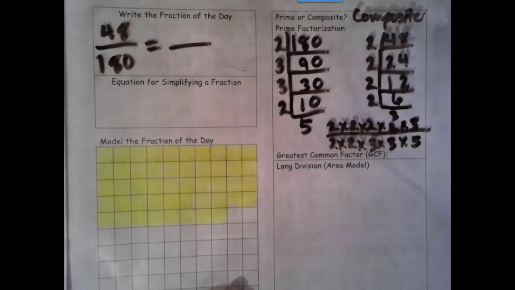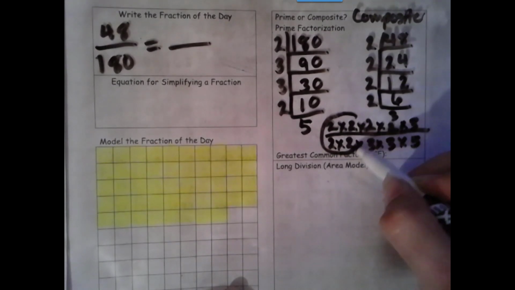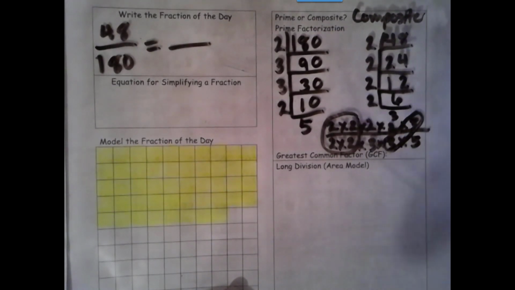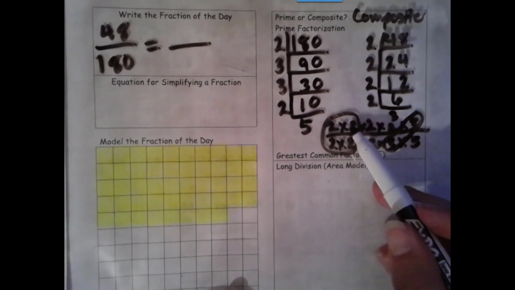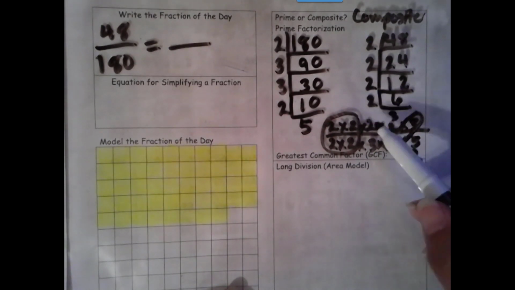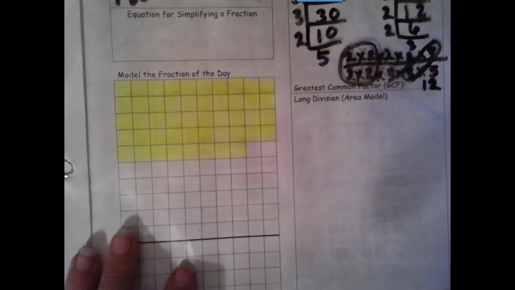Do we see any common factors here? Well, we have 2 times 2 here, and then we also have a 3. So 2 times 2 is 4, times 3 is 12. That is our greatest common factor. We're left with 2 times 2, or 4, in the numerator, and 3 times 5, or 15, in the denominator. So let's go ahead and make our groups of 12.